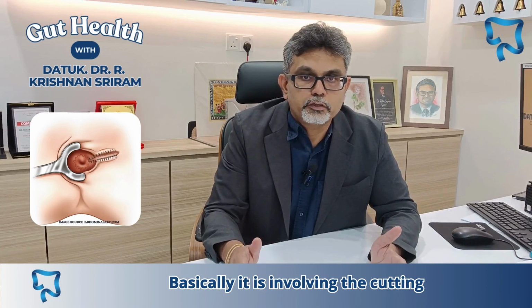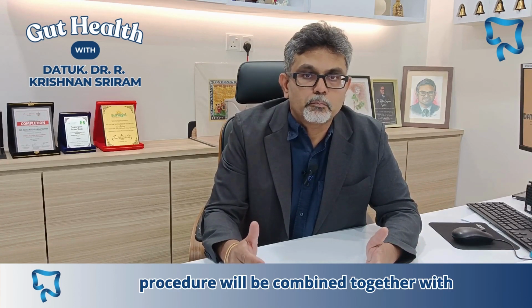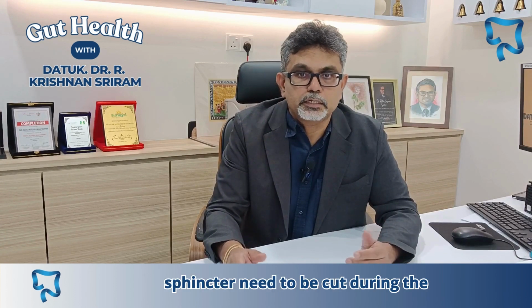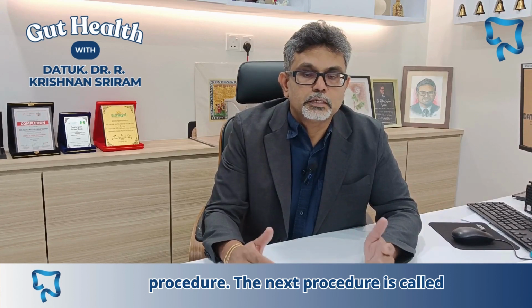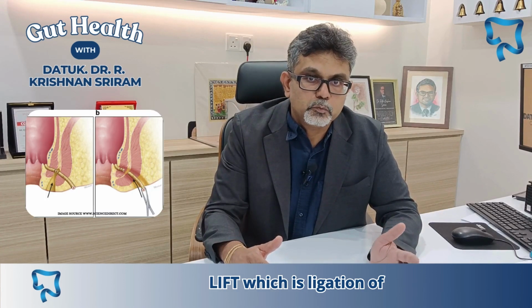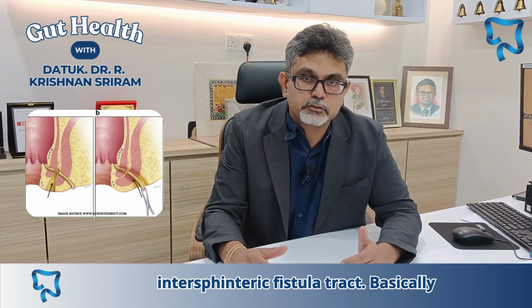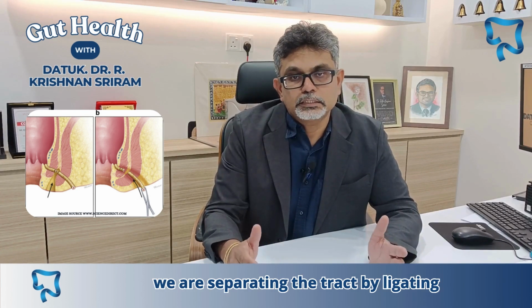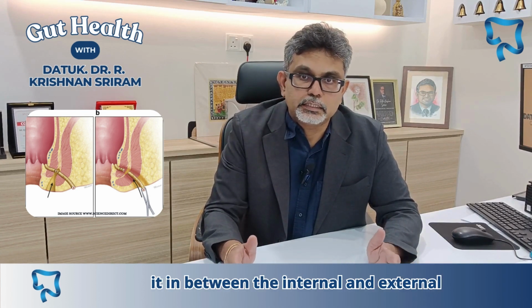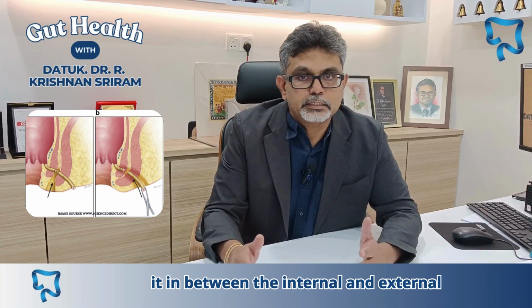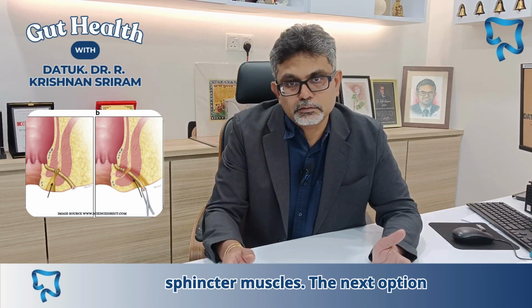Basically, it involves cutting open the fistula tract and letting it heal from inside. Sometimes this procedure will be combined with sphincter repair, just in case the sphincter needs to be cut during the procedure. The next procedure is called LIFT, which is ligation of intersphincteric fistula tract. Basically, we are separating the tract by ligating it in between the internal and external sphincter muscles.